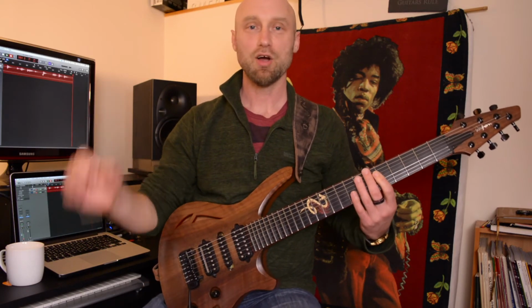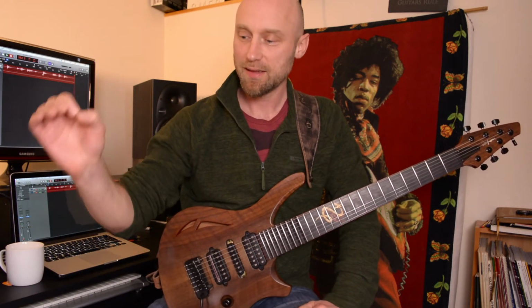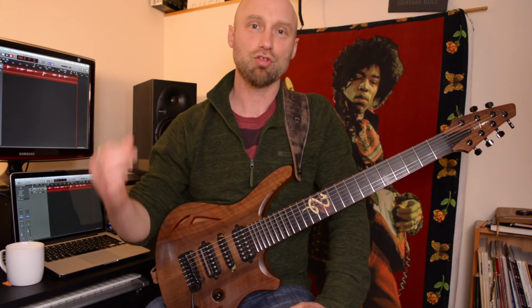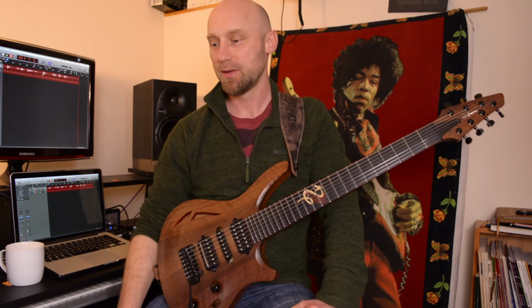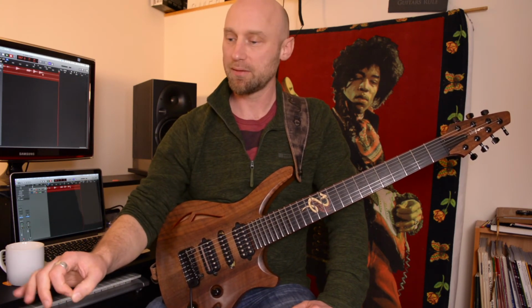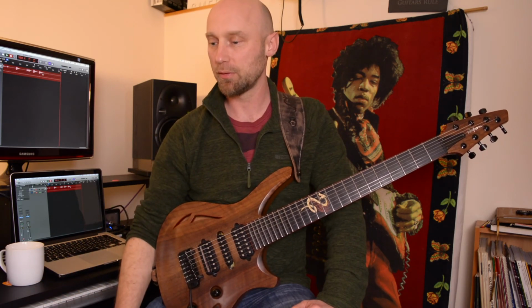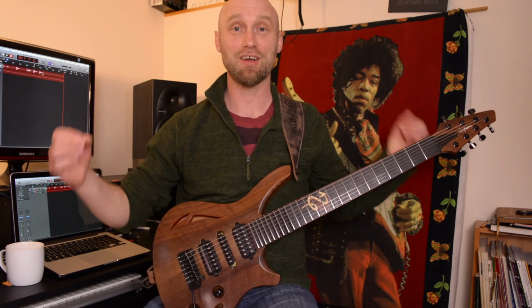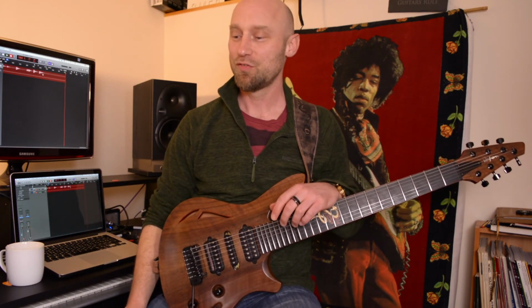And there we go. A quick overview of the Walrus Audio Slo Reverb. It is a sonic architect's dream. You could spend all day with this, going through the 3 different reverb engines, all the different tones available on there, and just lose yourself. You could just lose yourself in the cavern of sound for weeks on end.